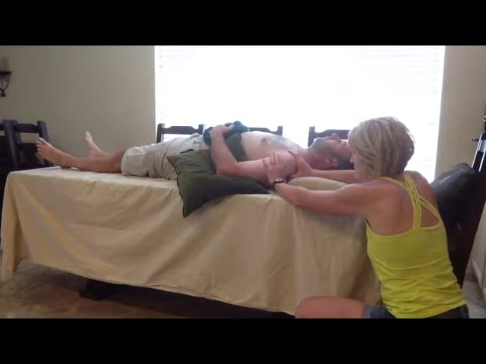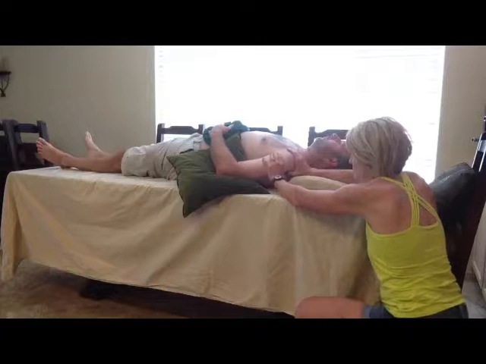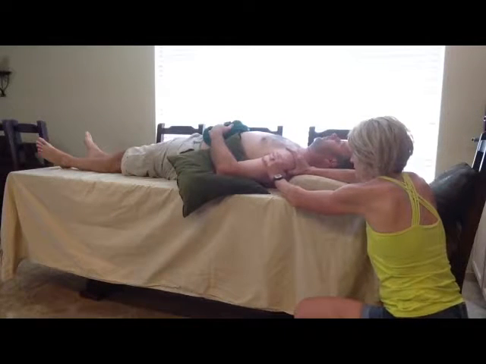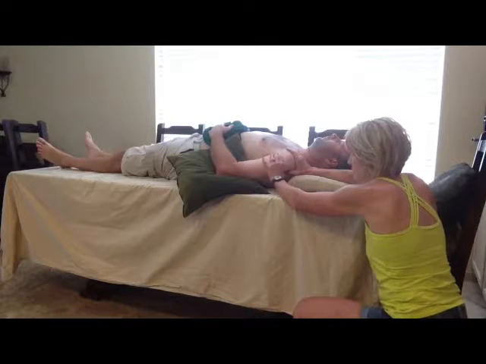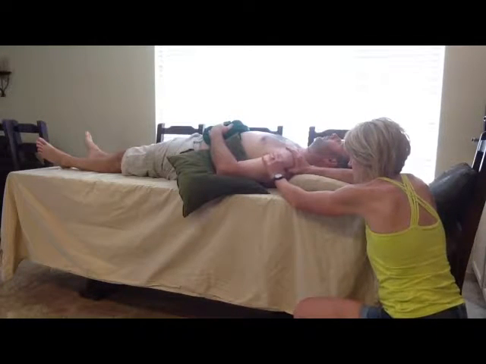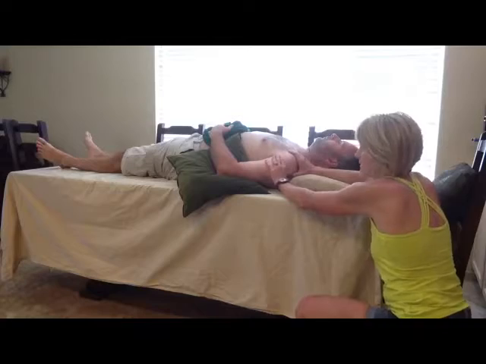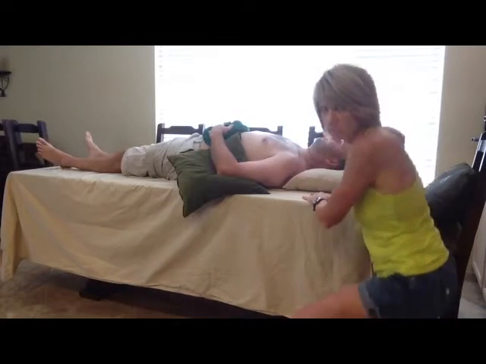And again, grade 3, through range. Are you okay? And then again, a grade 4 would be end range. And that's posterior to anterior glide.